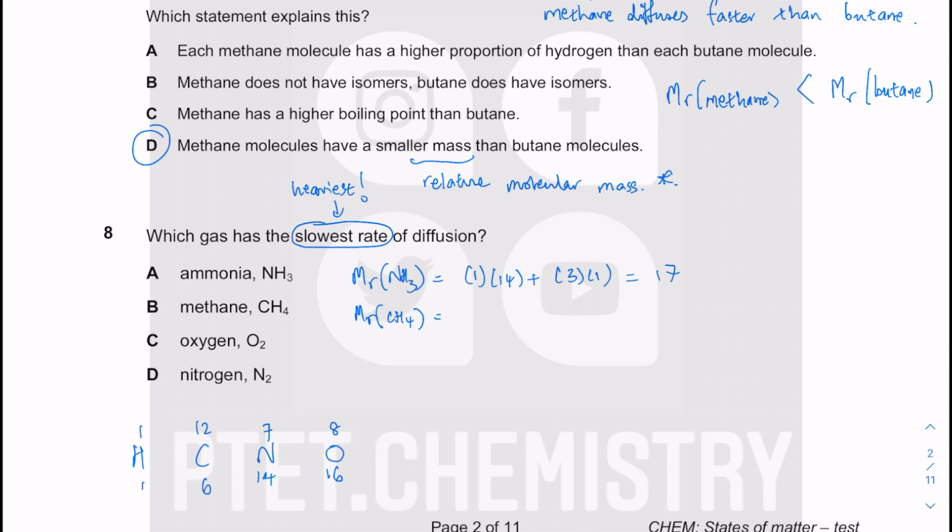For CH4, that is just 1 of carbon, so 1 times 12 plus 4 times 1, and it does not matter which way around you have it, it's still going to be how many of the atoms multiplied by what is the mass. The mass number is the bigger number of the two, given in the periodic table as the relative atomic mass. So 12 plus 4 is 16. For O2, there are 2 oxygen atoms in one single molecule, so there's 32. For N2, it is just 2 times 14, so that is 28.